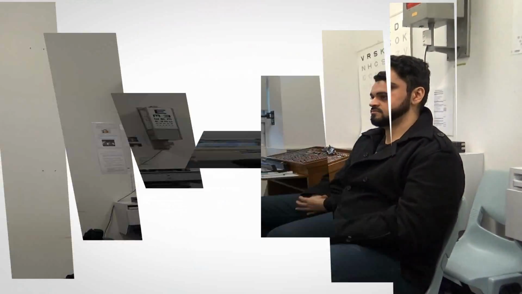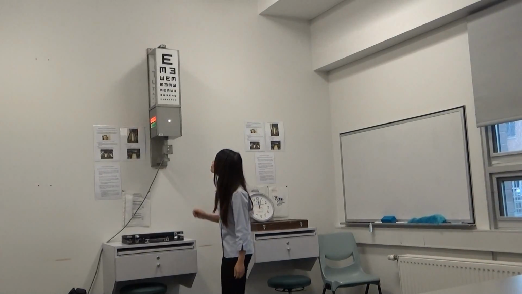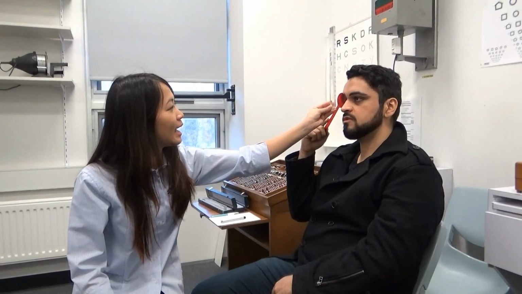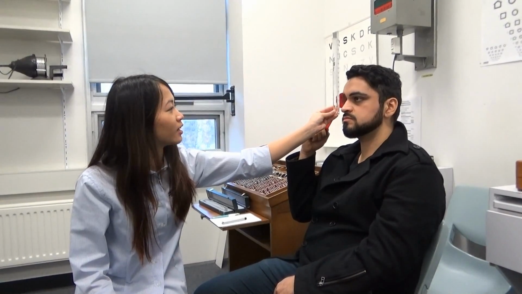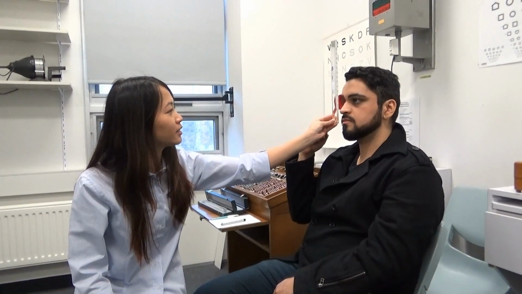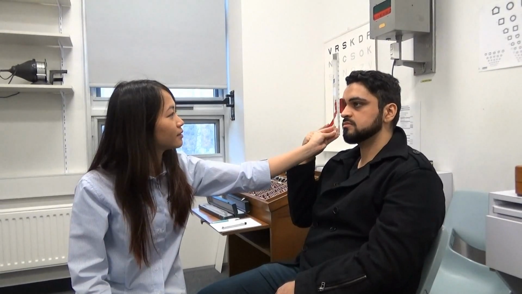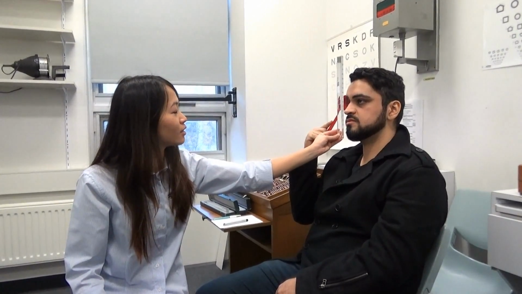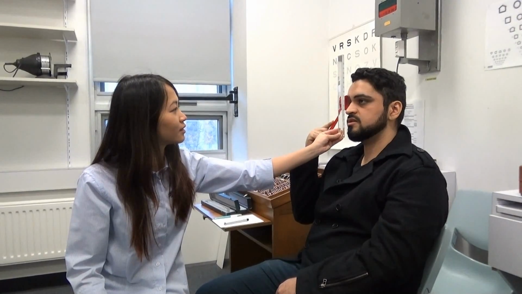So now I'll be conducting this test again, but in distance. I'm just going to be turning on the light. So where is the light in regards to the vertical red line? It's on the right. On the right? Yep. Okay, so now I'll be putting the prisms against your right eye again. Tell me when the light goes over the red line. Is it getting closer? Yes. So right now? It's on the line. Okay.